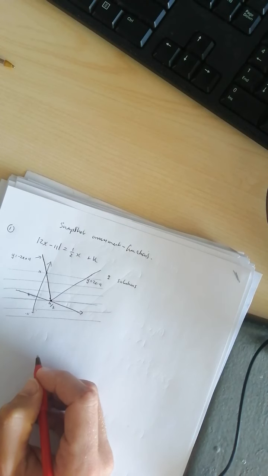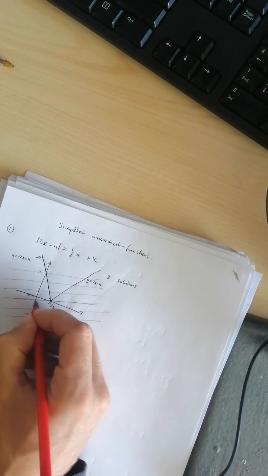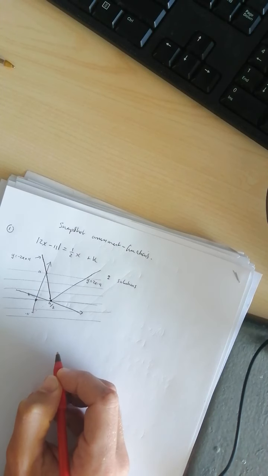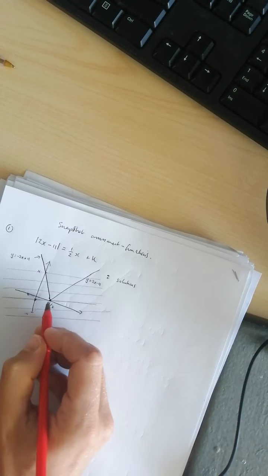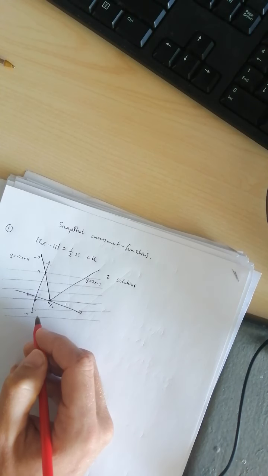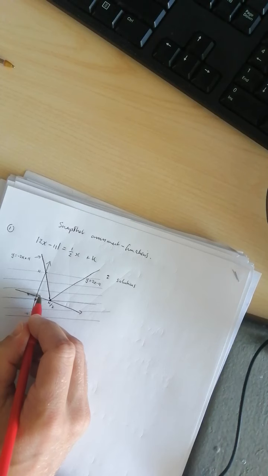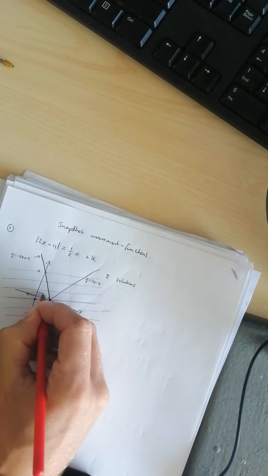So if that's 11 over 2 and it's got a gradient of a half, what would that value there be? So that distance there is 11 over 2.